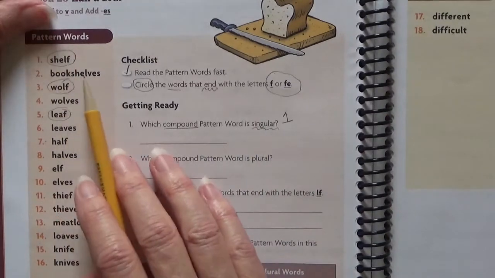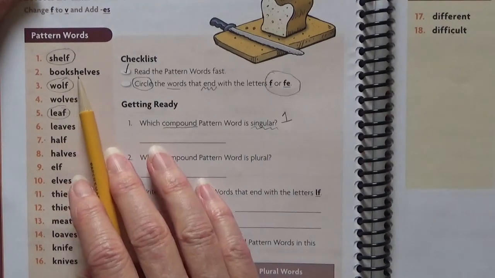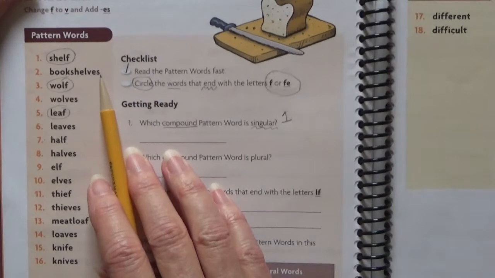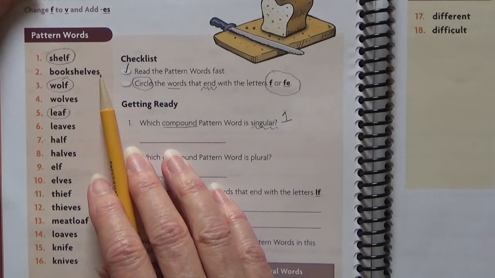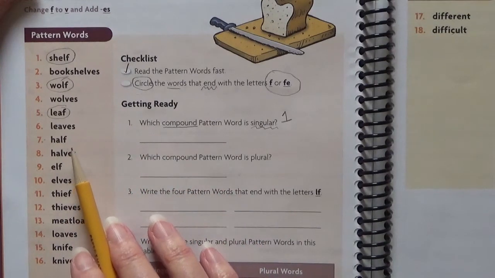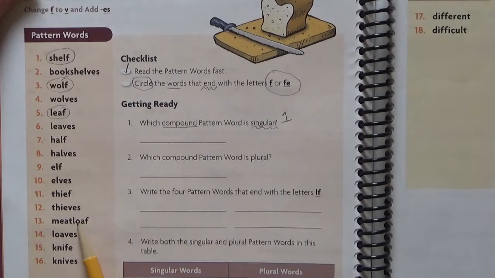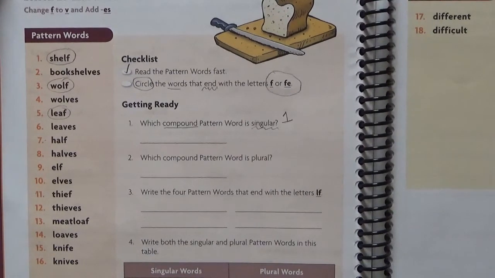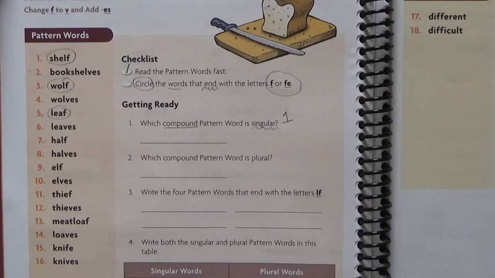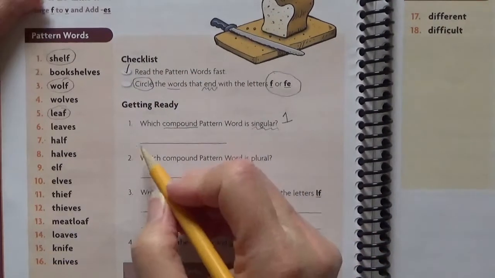So I look, bookshelves, that's a compound. I got book and shelves, but the ES makes it plural. So I'm not going to take that word. Wolves, leaves, I'm looking for a compound word. Oh, here's one. Meat, loaf. Meat and loaf. There's no S or ES on that word. So I think that's the word we're looking for. So meatloaf is one loaf of meat. So I'm going to write that there.